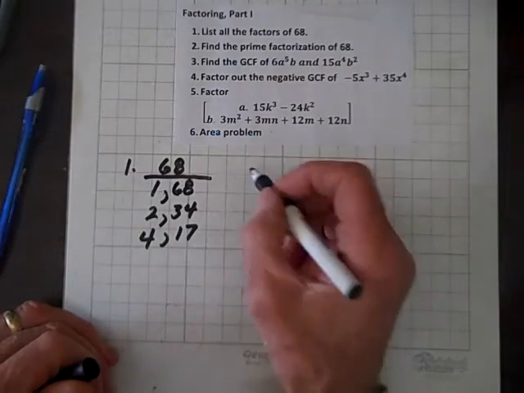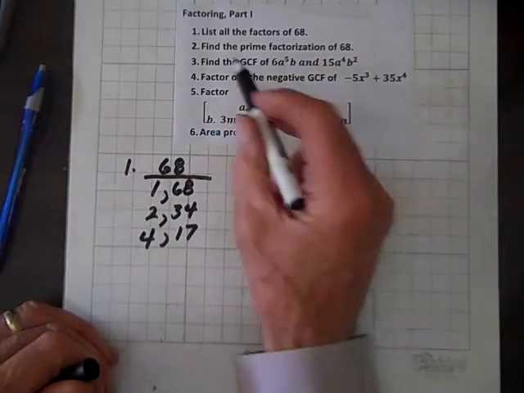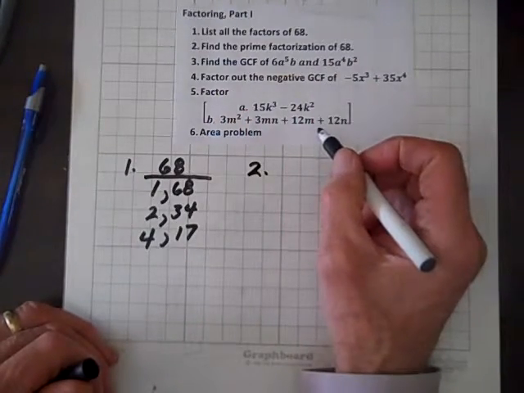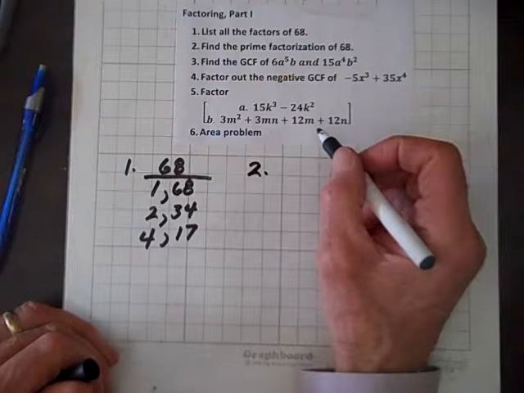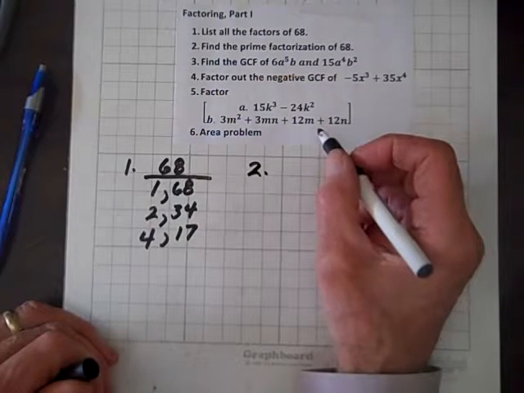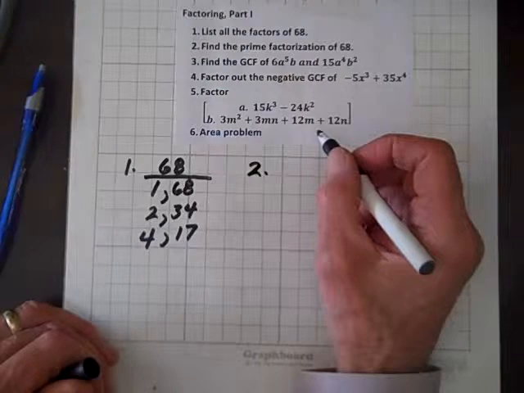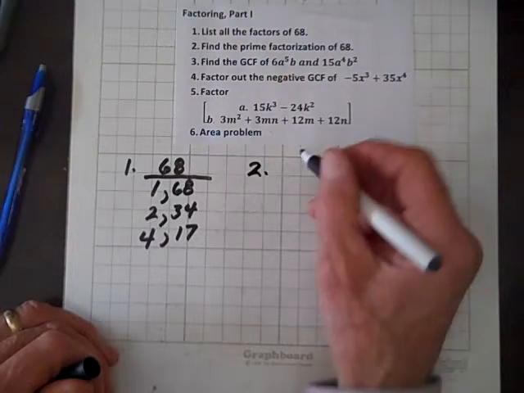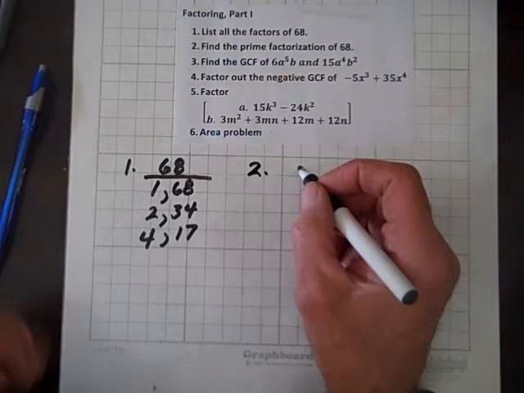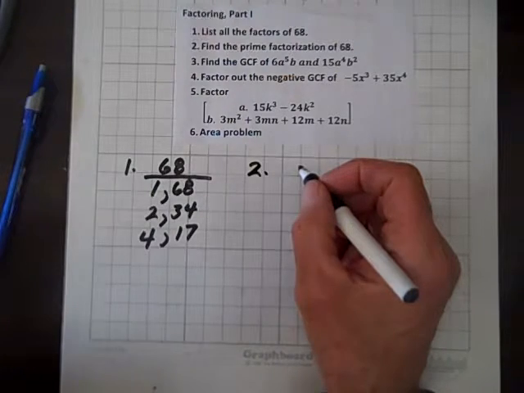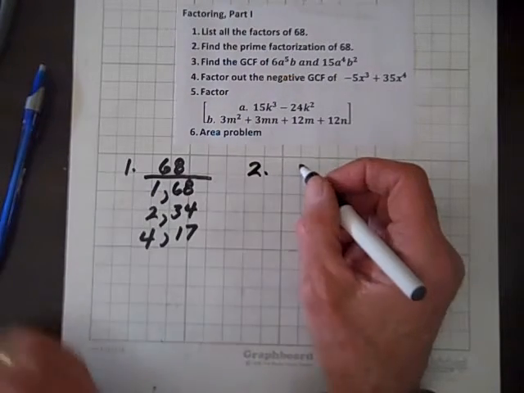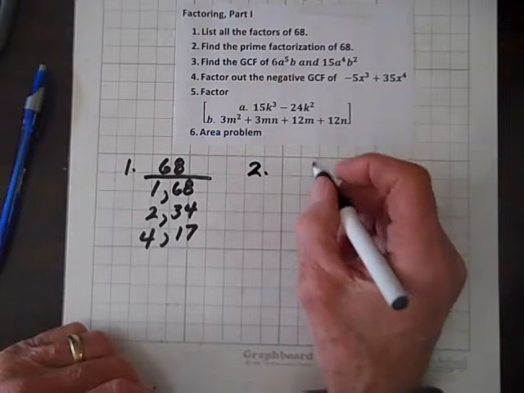Now our next task is to find the prime factorization of 68. That means we have to write 68 as a product of prime numbers. Well, first, 1 is, by definition, not a prime number. And let's do a factor tree.